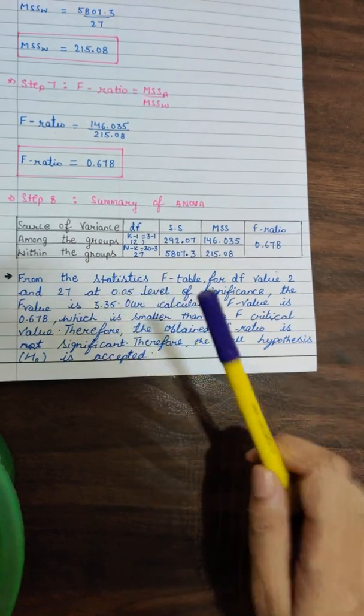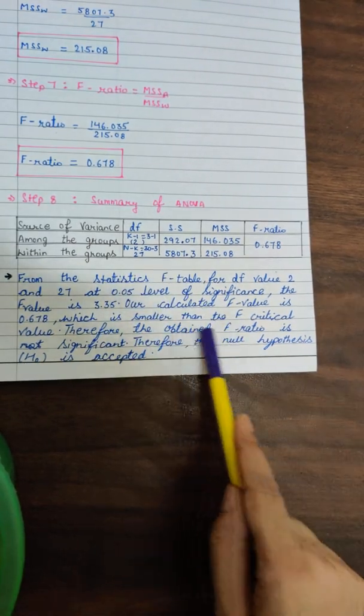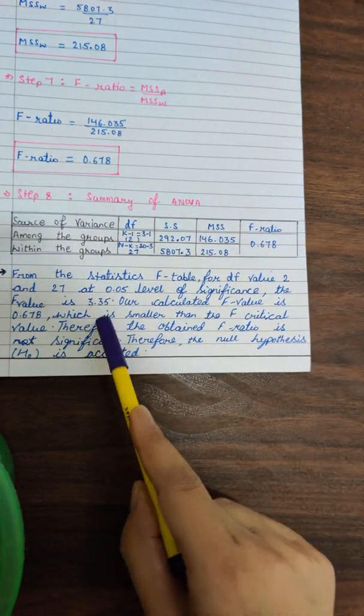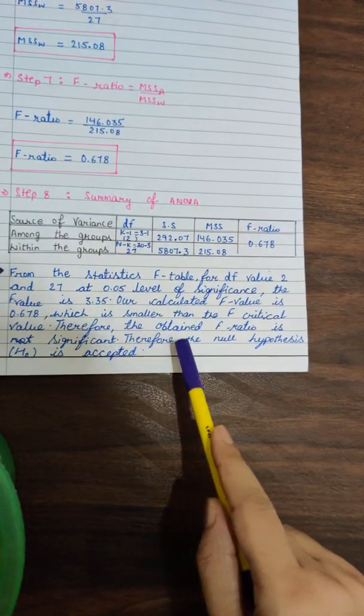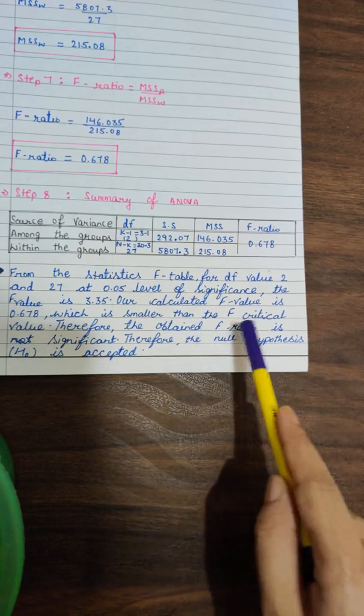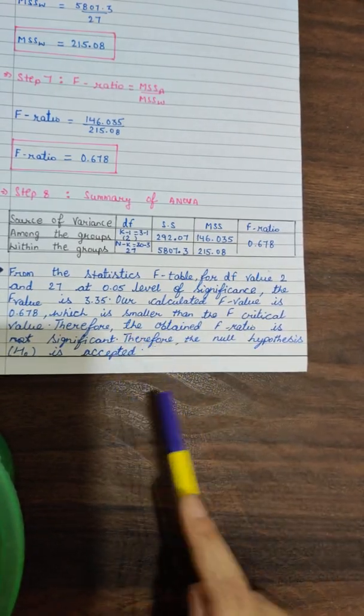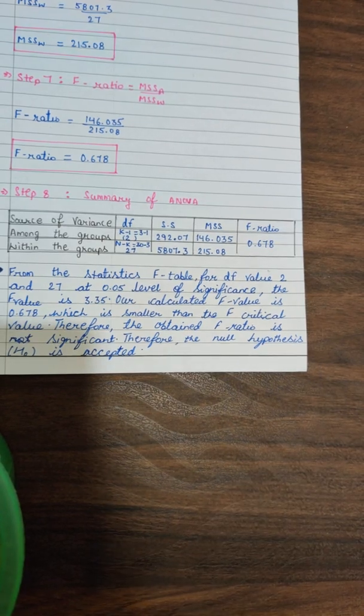So the calculated value is smaller than the critical value. Therefore, we conclude that the obtained F ratio is not significant, and therefore the null hypothesis is accepted. It means the means of the 3 groups are equal. We accept that null hypothesis.